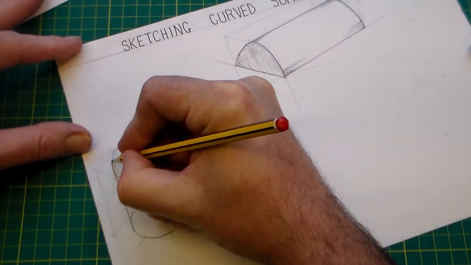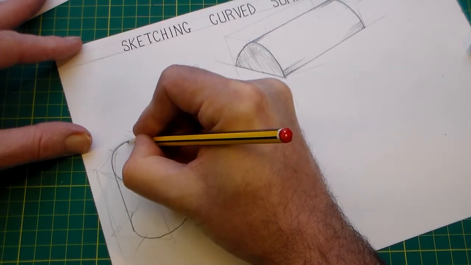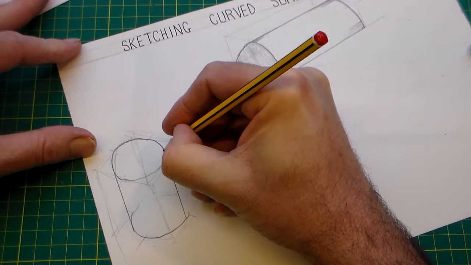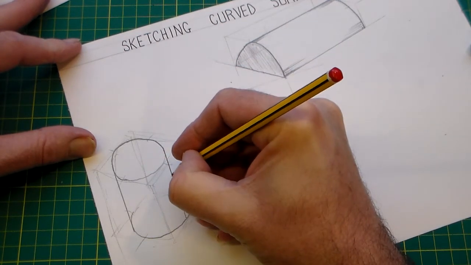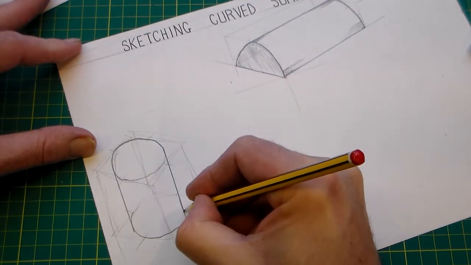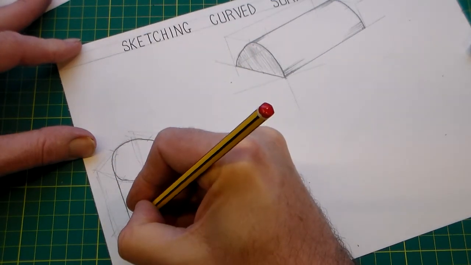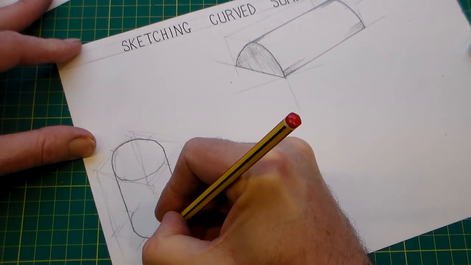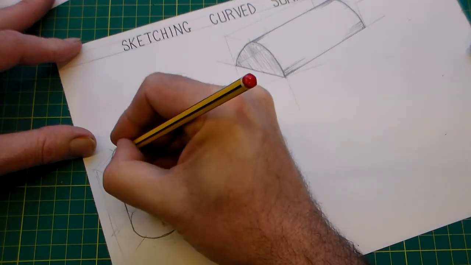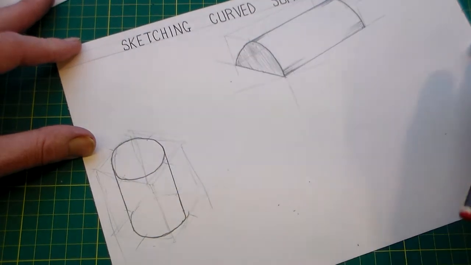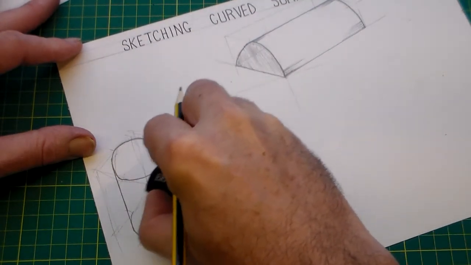Once again I can line this in. Clean up with the eraser.